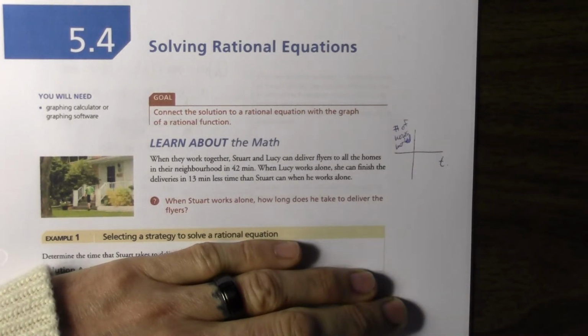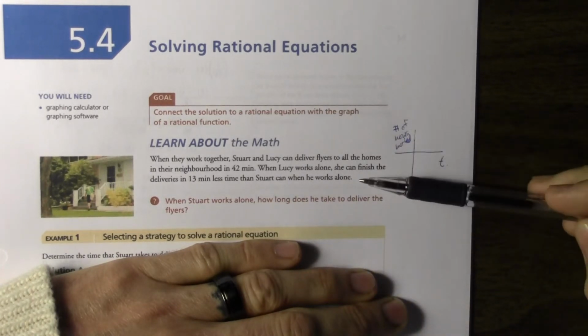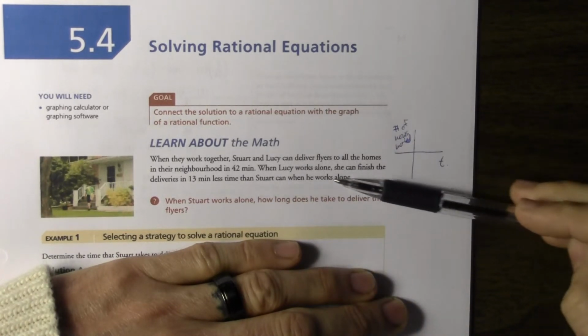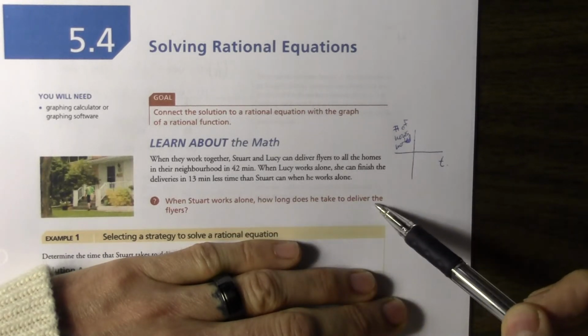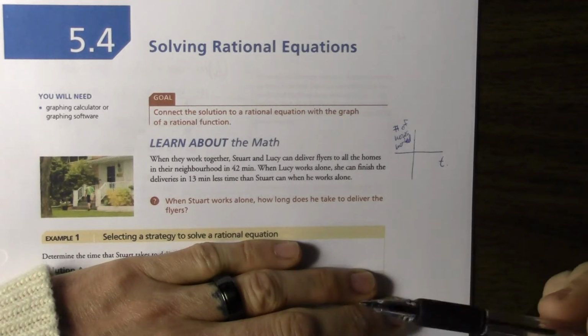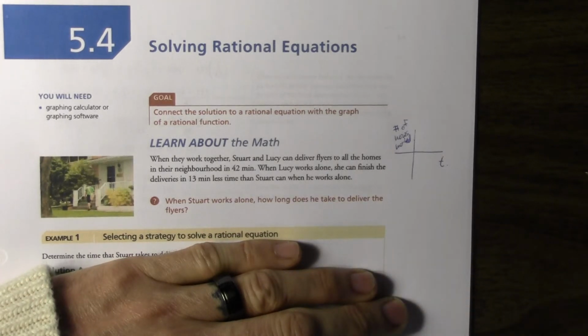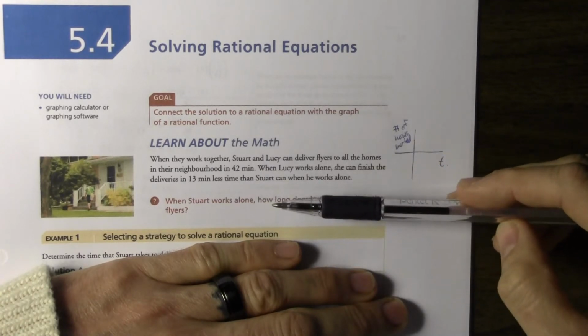Elijah, yeah. You can make a variable for the amount of time that Stuart takes, so it would be the time that Lucy takes plus 13. Very good, yeah. So that's the idea, right? The question is asking, when Stuart works alone, how long does it take to deliver the flyers? So we're really trying to figure out how long it's going to take Stuart to deliver the flyers. We know it takes Lucy 13 minutes less time than Stuart.